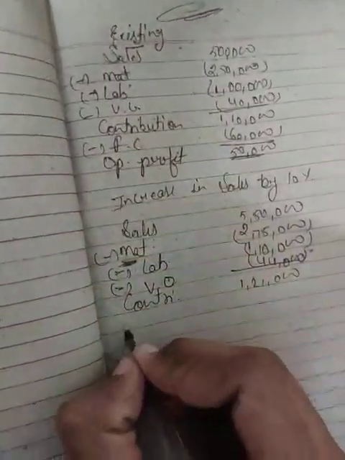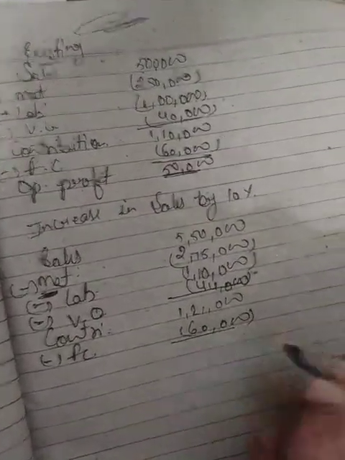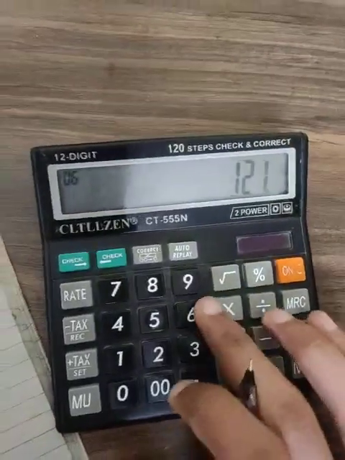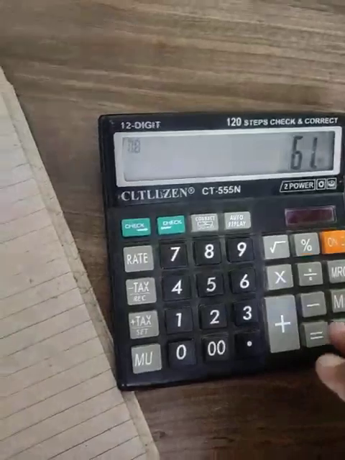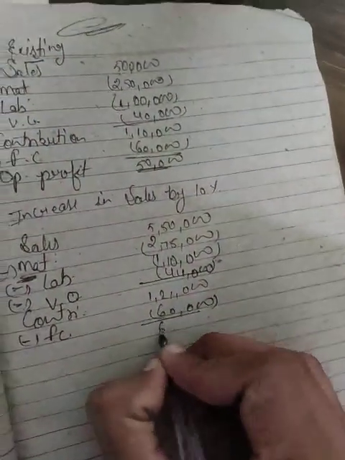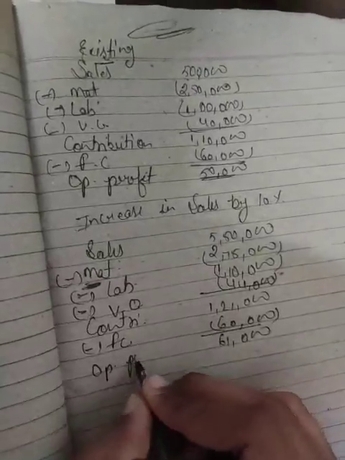Sir, what about fixed cost? Fixed cost will remain the same, which is 60,000. So 1,21,000 less 60,000, we are getting 61,000 as our new profit, right? This is our operating profit.